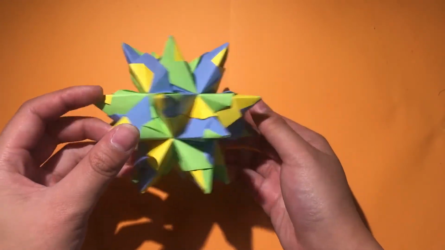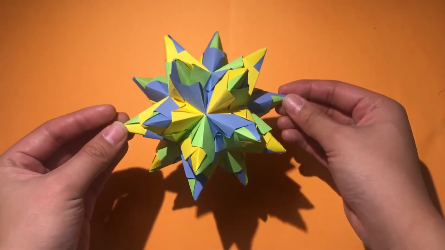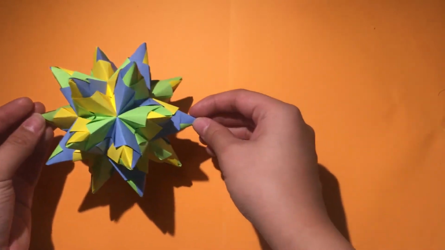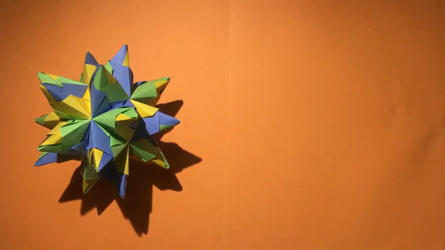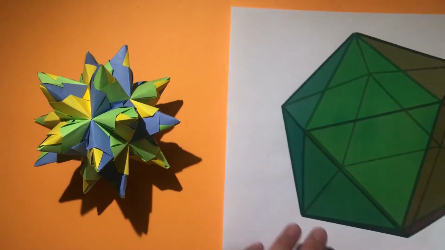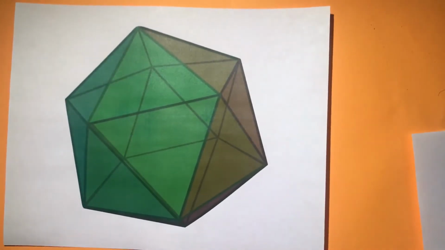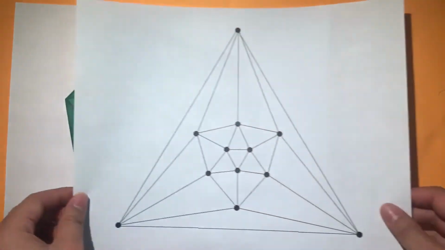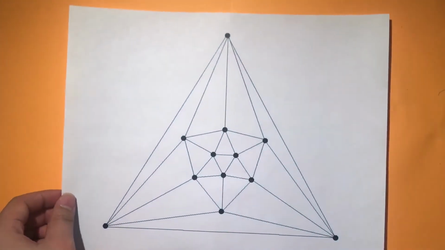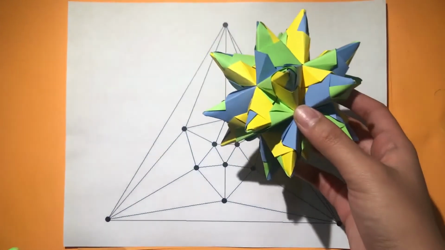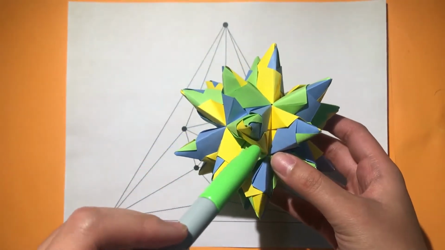So first we need to make a graph that represents the origami. Let's take the 30-piece Bashetta star as our example. If we ignore the spiky bits, the origami model resembles an icosahedron. And we can represent an icosahedron as a planar graph. A planar graph is a graph where the edges only cross at the nodes. The faces of the polyhedron are the regions enclosed by the edges and nodes.